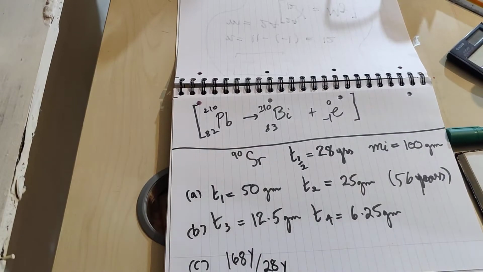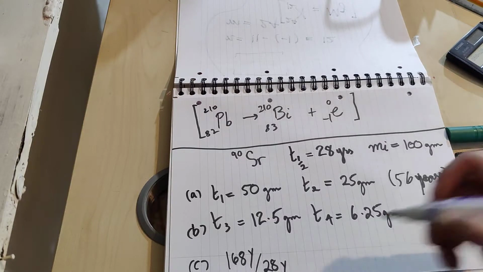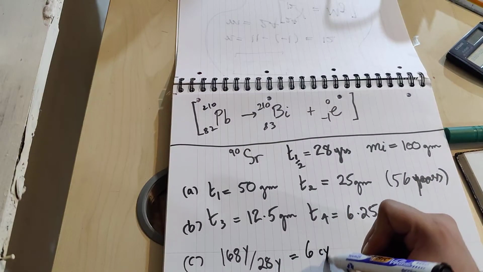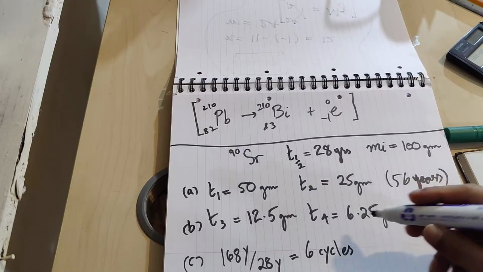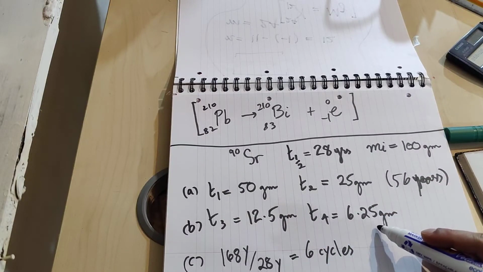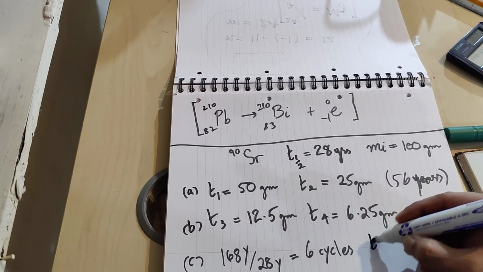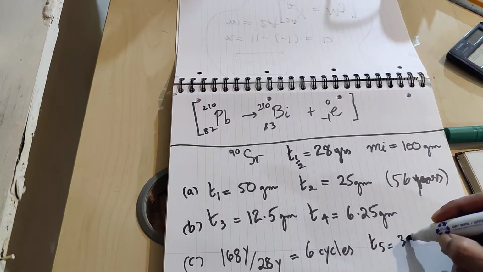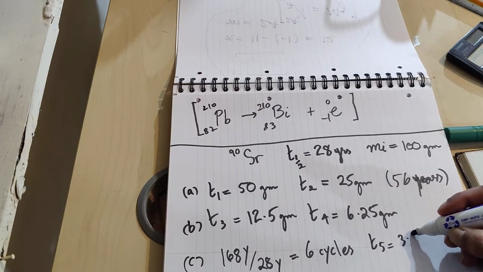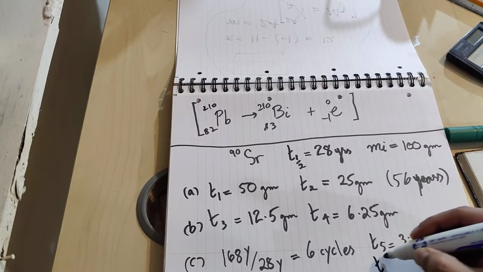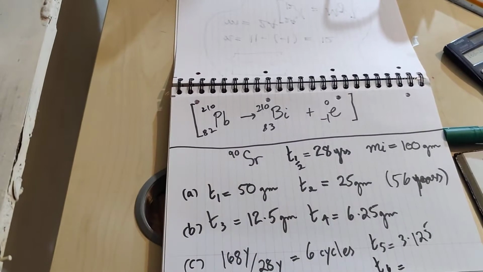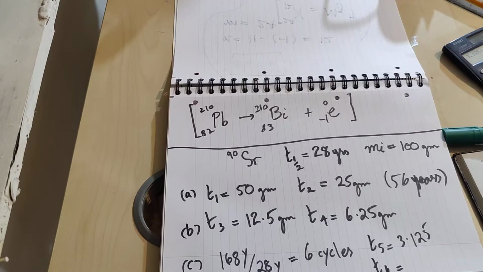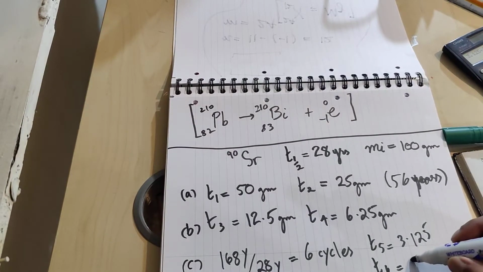That would give you 6 cycles. So after 6 cycles, we know T4 would leave 6.25, so T5 would leave 3.125, and then T6 would leave 1.5625.